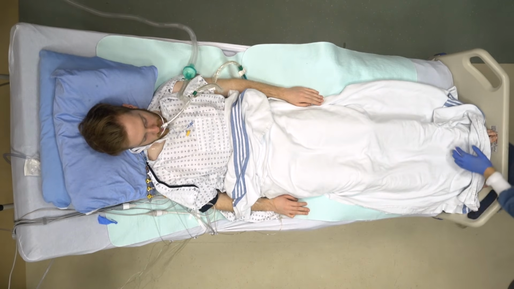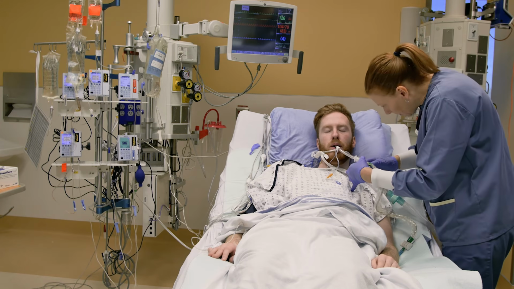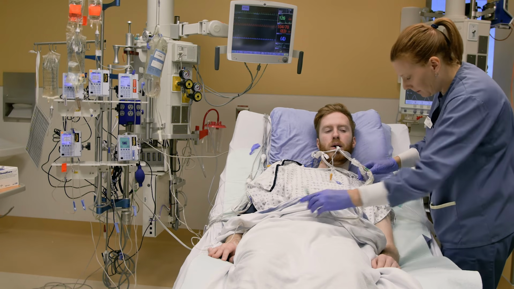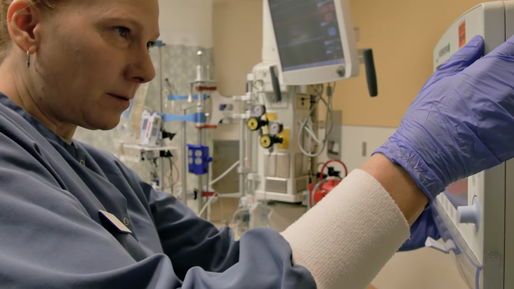Many patients in the ICU require intubation and mechanical ventilation due to their inability to maintain airway, oxygenation or ventilation issues, or both. Therefore, part of your assessment will be to assess the patient's airway and review the ventilator settings.